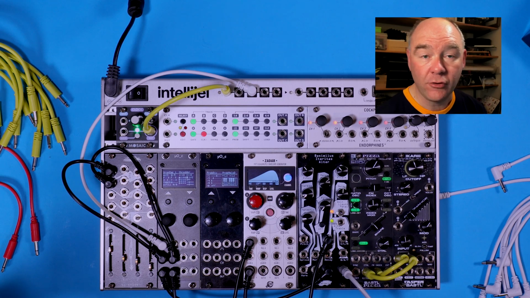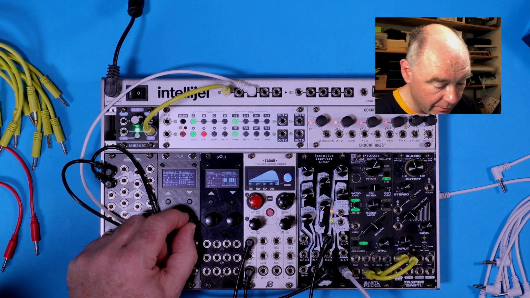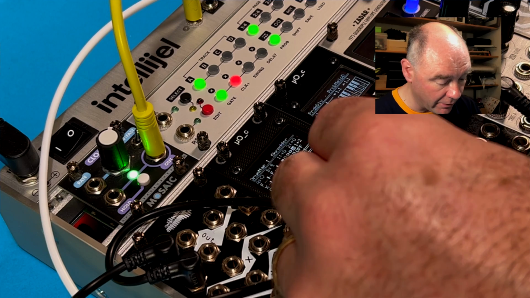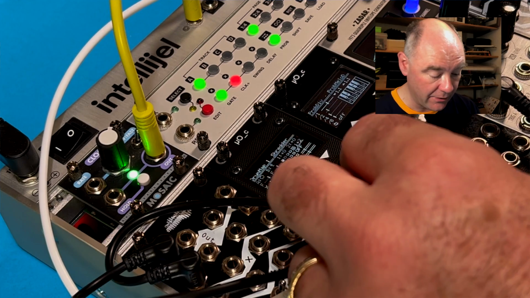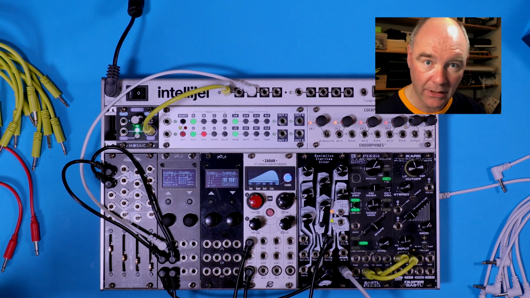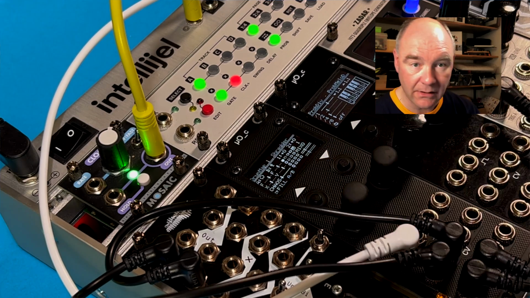The other thing that Shredder adds over Mimetic Digitalis is a quantiser. And you can choose whether you want to have each channel quantized or just channel 1 or both of them. I'm going to just change channel 1 to be quantized because I want to use channel 2 as a rhythmic modulation source. And finally, the last parameter here is the scale. So I'm just going to set that to Mixolydian.